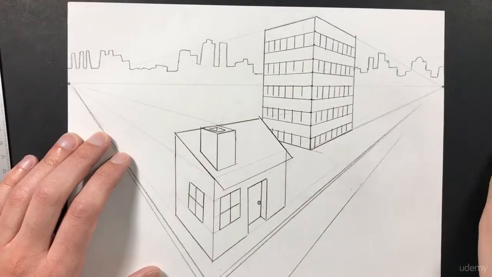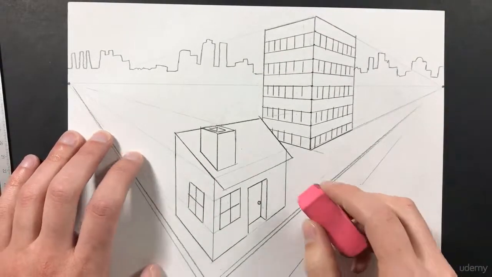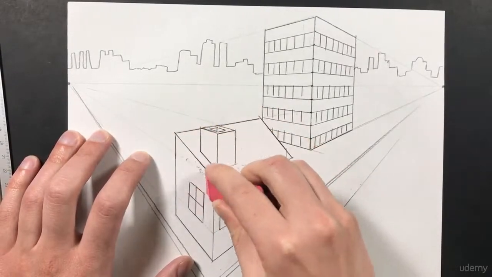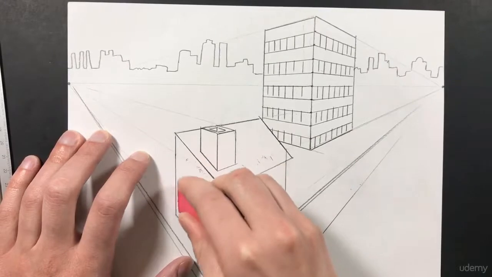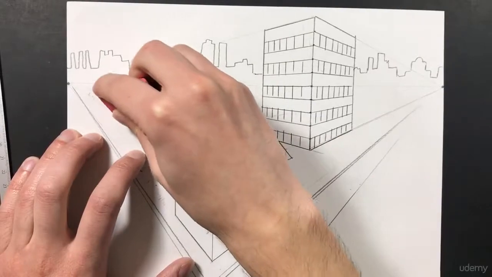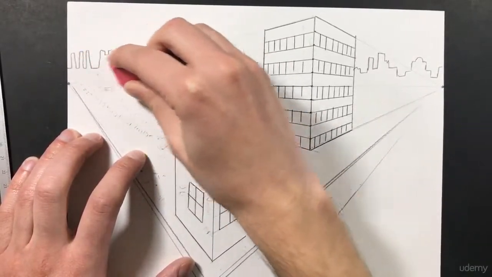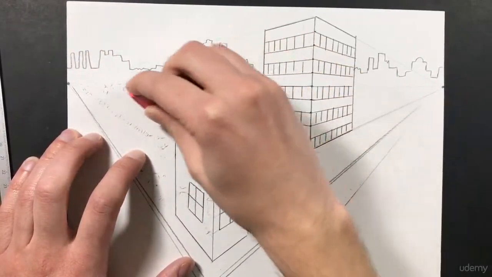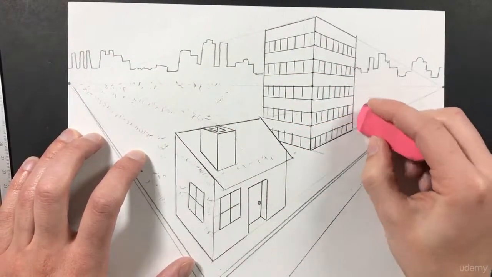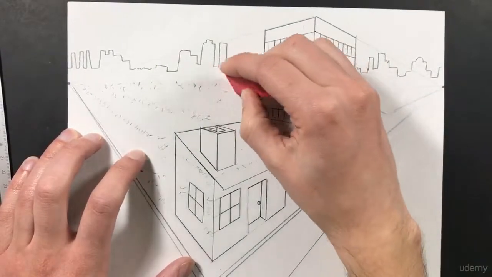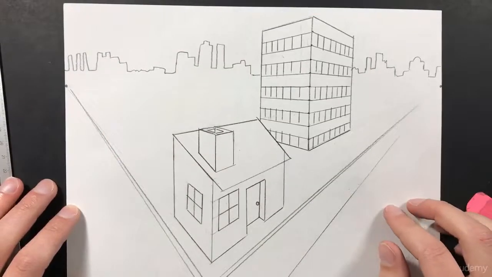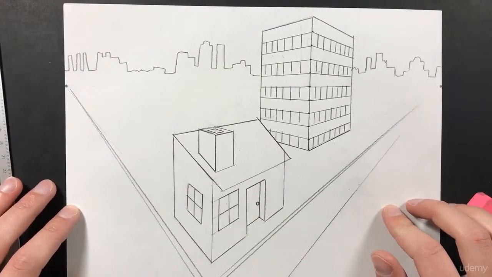All right, great. So there is our city line. Let's go ahead and erase away any of these lines that we don't want to see, that were just our guidelines. All right, great. So now we have our 2-point perspective drawing.